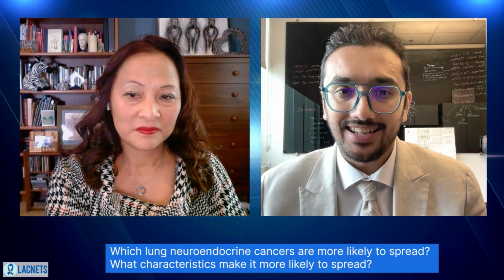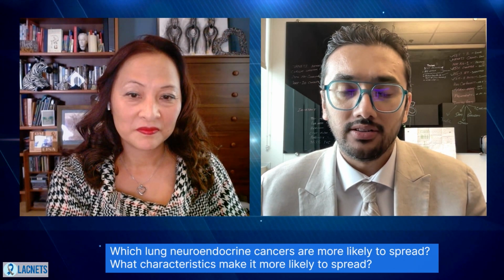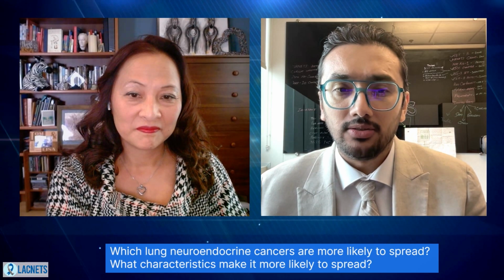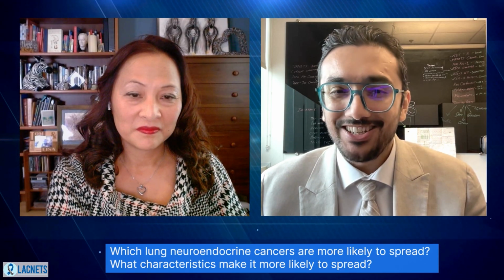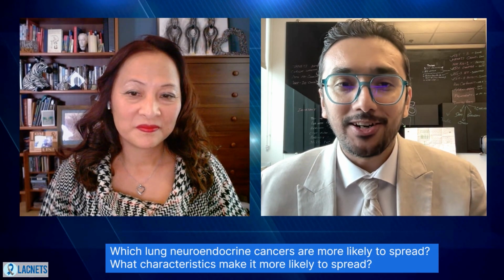The typical carcinoid, very few of them metastasize. A lot of them are caught very early. That's why a lot of them would be cured with surgery alone. But they can certainly metastasize, occasionally to liver and some other organs. Atypical carcinoids are very challenging. First of all, they're super rare. And the reason why they are atypical is they don't really follow a typical pattern.